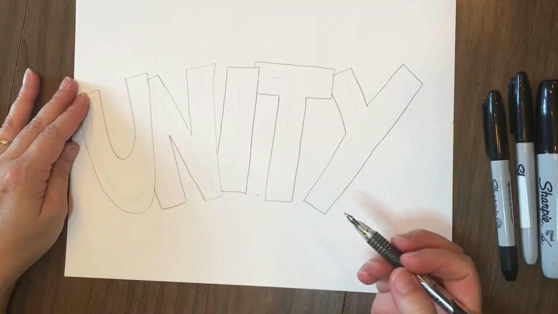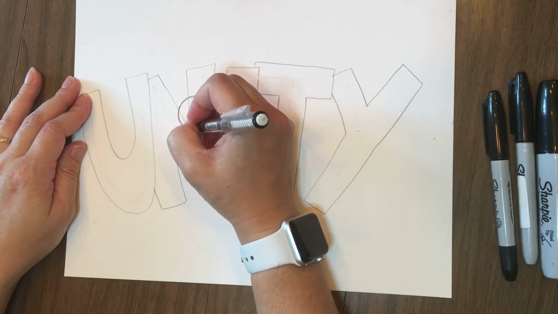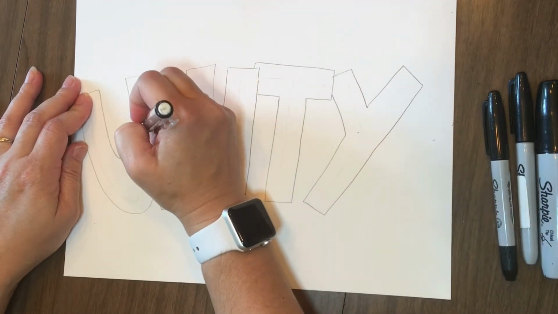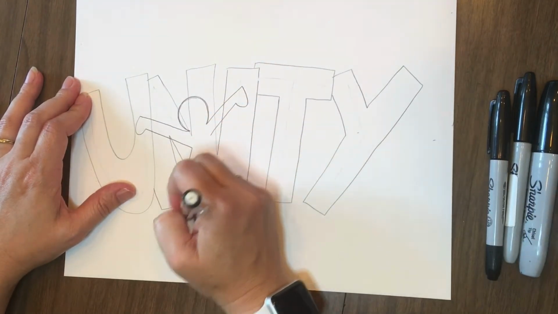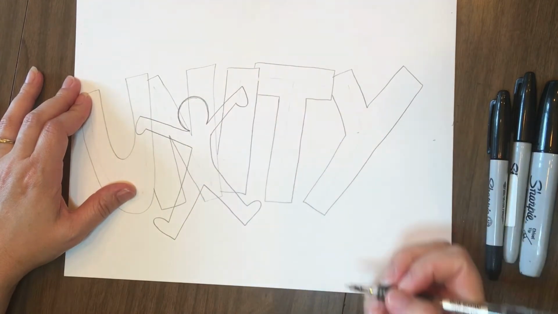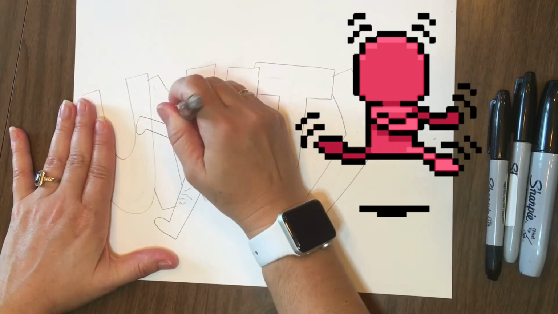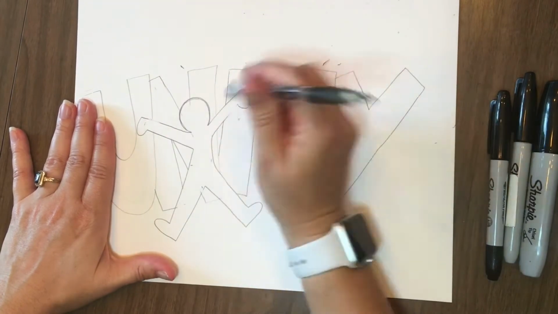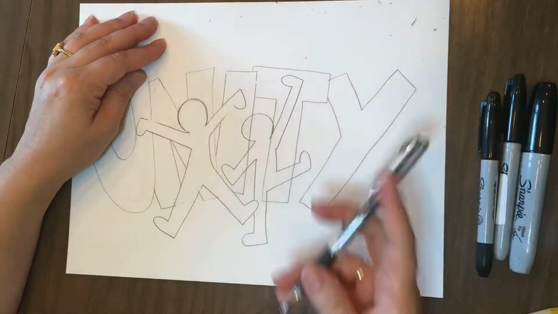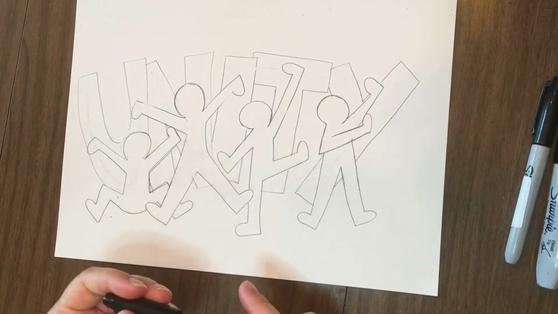Erase the inside. Now I want my figures, my dancing figures, to be in front of my word. So I'm just going to draw right on top of my word because I know I can erase it later. We want to show movement and energy in their positions and poses. So now I just erase away what I don't need, which is parts of the word behind me. And I'm going to keep adding my people. And I want one more person, kind of low jumping. Now it's time for Sharpies.